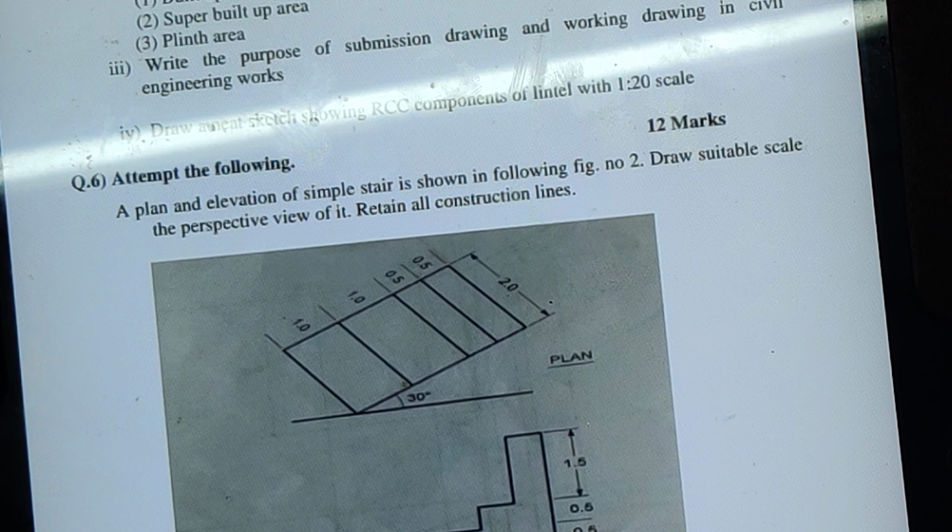So hello students, this is Vishwas Pudale and today we are going to see the lectures based on building drawing, and the topic is 2-point perspective. Yesterday we have seen one simple example.